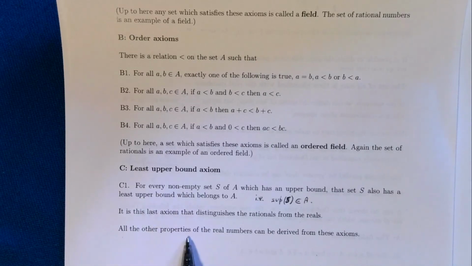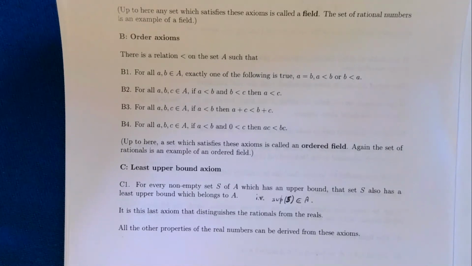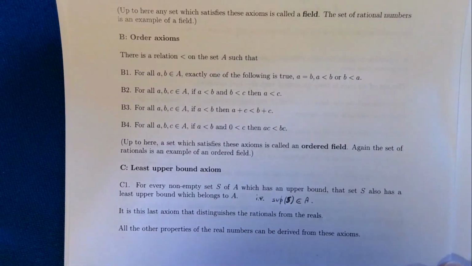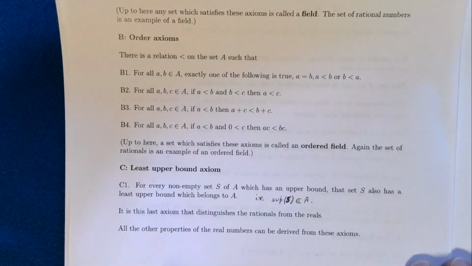All the other properties of real numbers, any other statement you can make about the real numbers, can be derived from these axioms. And we're not going to do too much of that, but all the other properties of real numbers can be derived or constructed from these axioms. And that will be the end for this particular recording.